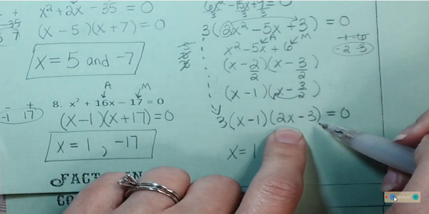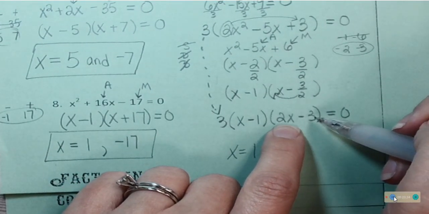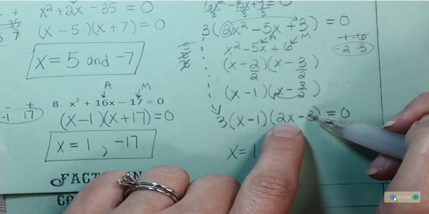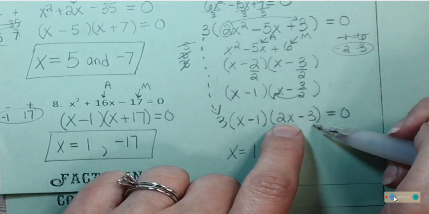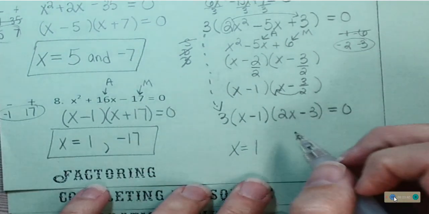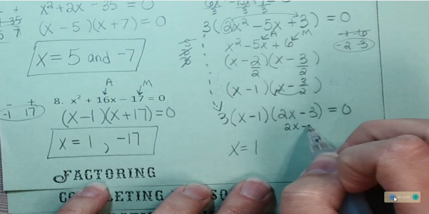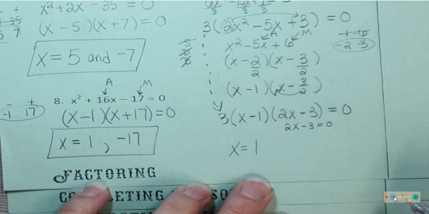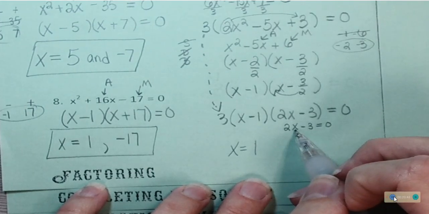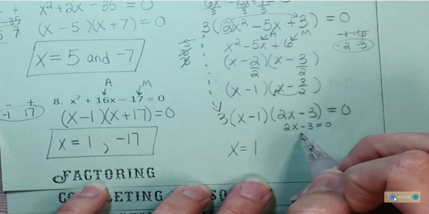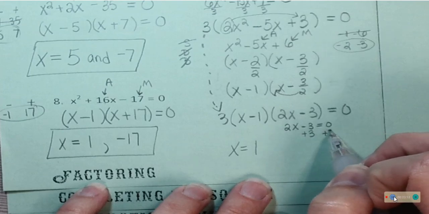But right here, you can't take the shortcut because you could say what's the opposite of negative 3, but then you still got this. So you would have to do this. 2x minus 3, you'd have to set it equal to 0. If you're solving for x, what do you do? You add 3 to both sides.